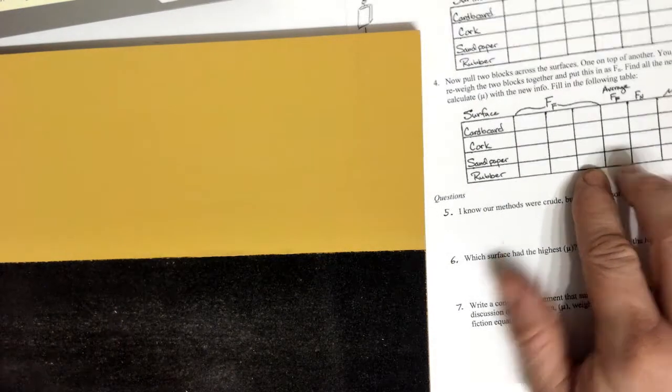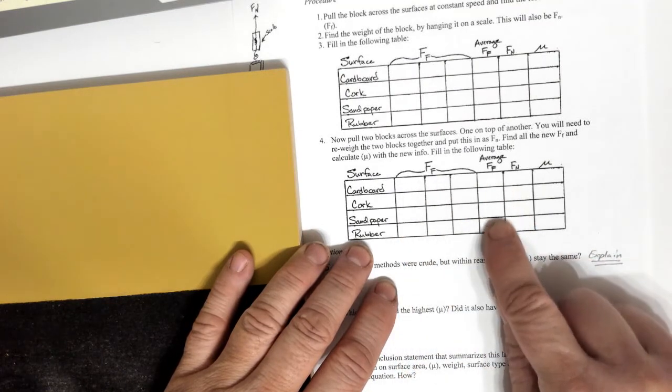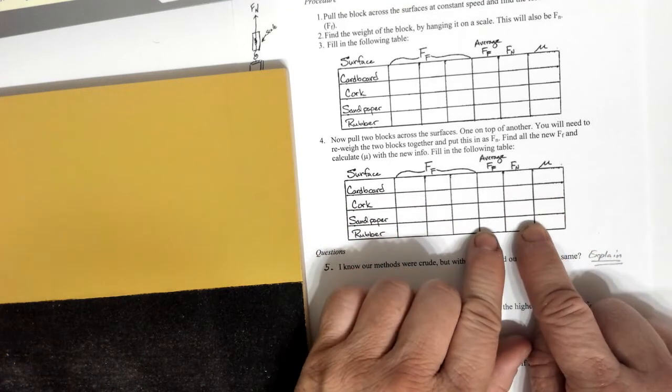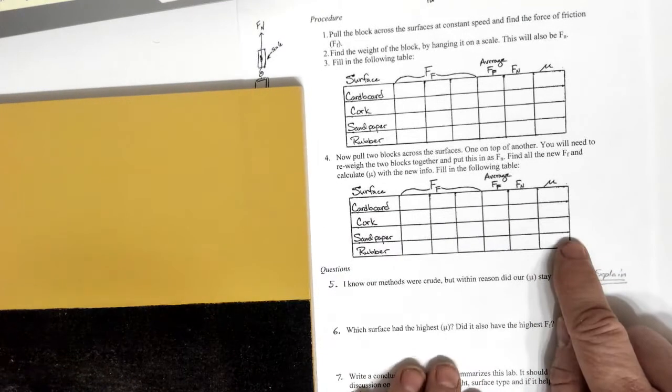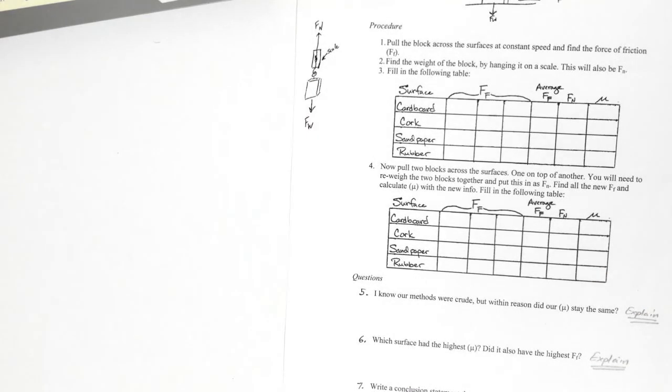Okay. Now you want to add these 3 together and find their averages. And then we have that new weight of 3.9. You want to divide them and find the mu. And let's see how close they are to each other. Now they're going to be different, but are they at least reasonable by this raw, simple method?